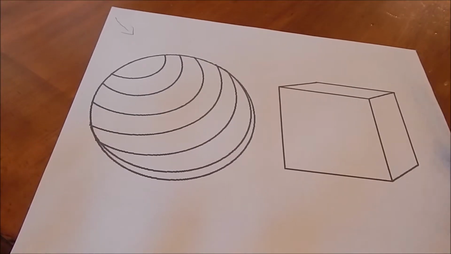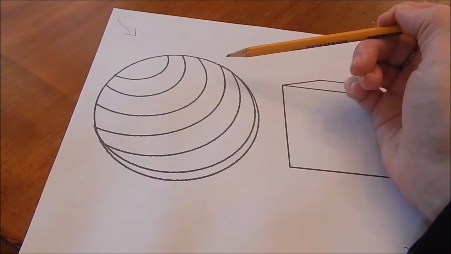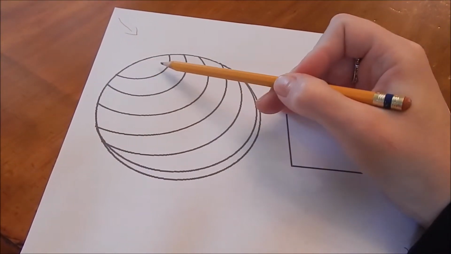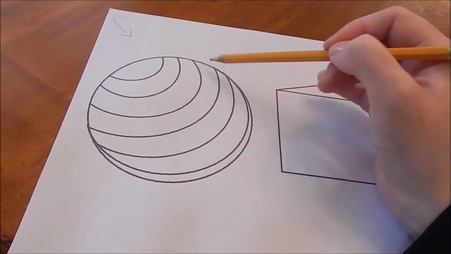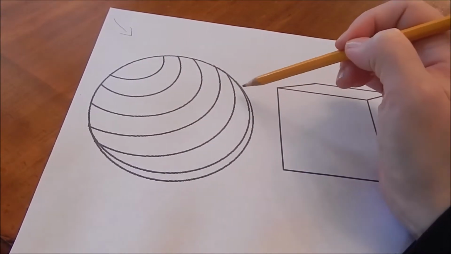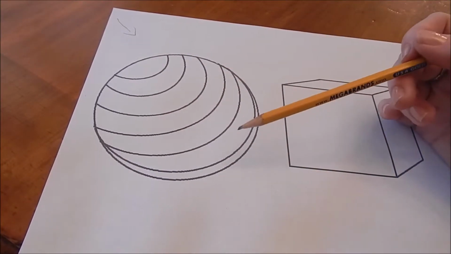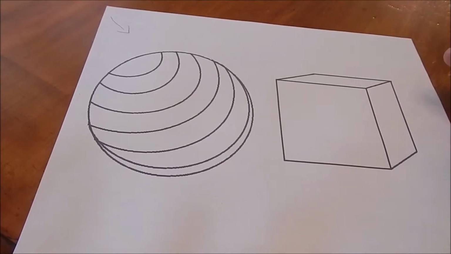With our sphere, spheres are a little bit tricky because they're round, so their shading almost wraps around them. So we're going to start, our brightest spot is going to be right here where the light's hitting it. And then as it goes down, that shading is going to wrap around it till down here it's going to be the darkest because that part is starting to curve under. So once again, I'm going to show you guys how I do it, and you can go ahead and follow along.